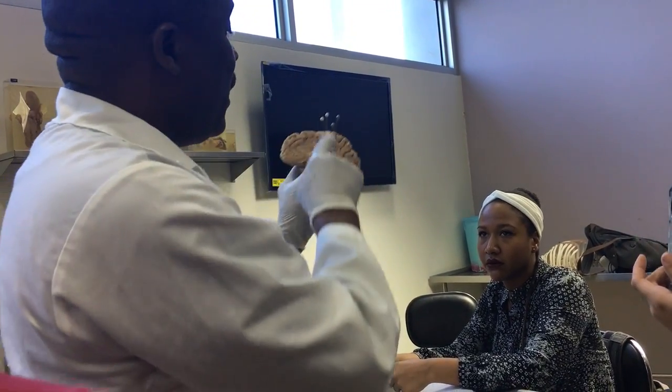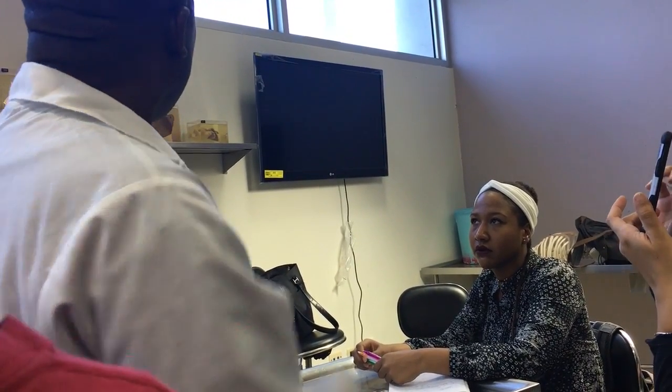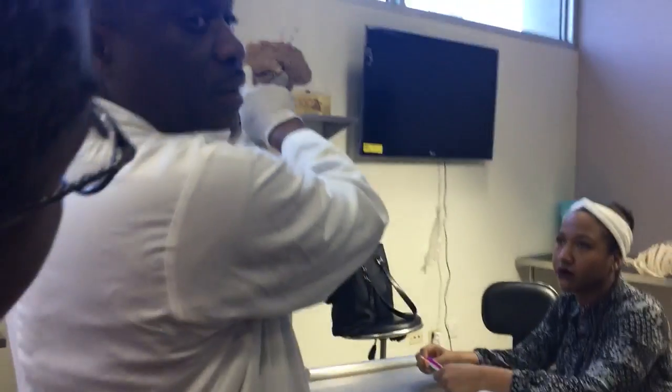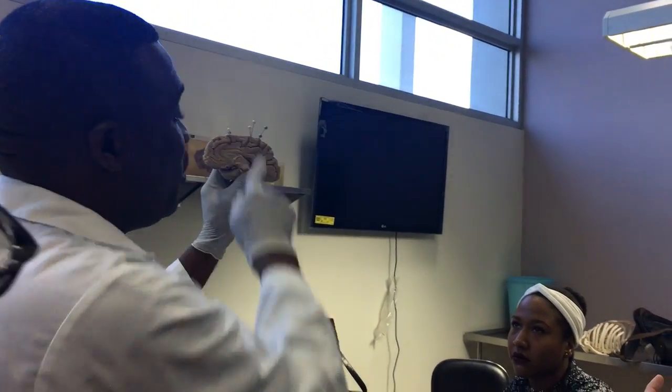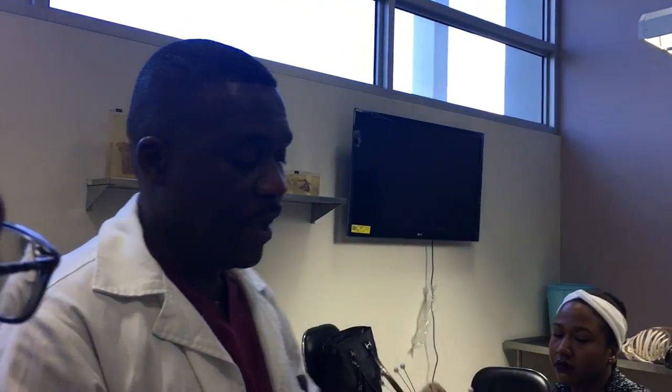Yes. So, every time you get a brain, your first job is to look to see where the front and the back is. Okay? This is the back, that's the front, right? So it means that this would be the precentral gyrus, and that's postcentral gyrus. So if we look back again, we'll see it.